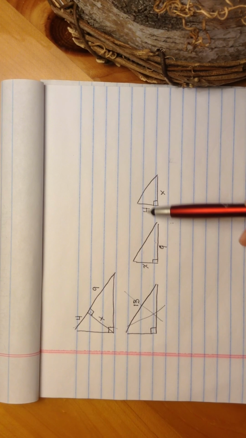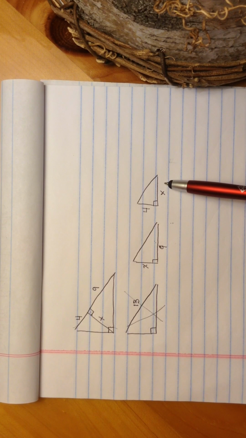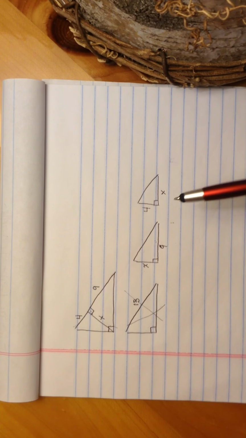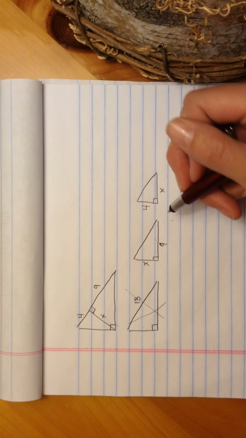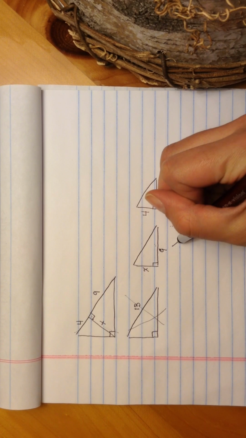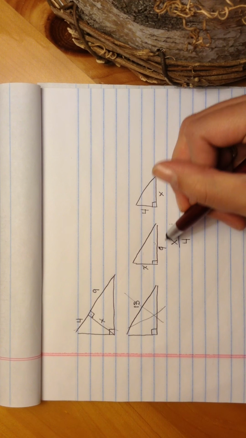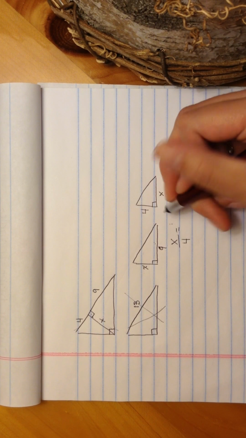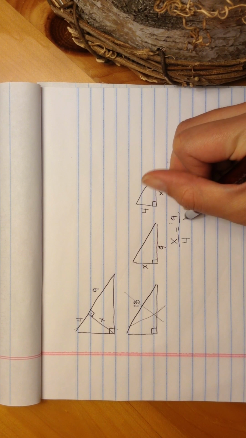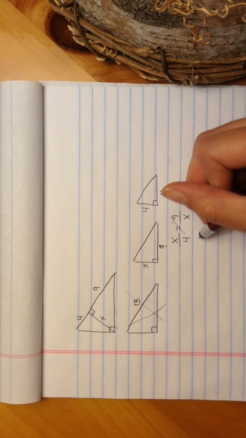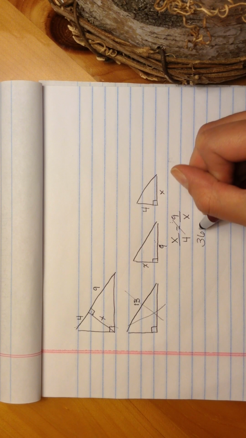We could say x over 4, 9 over x, or x over 9, 4 over x. Lots of possibilities. So if I have x over 4 equals 9 over x, 4 times 9 is 36.